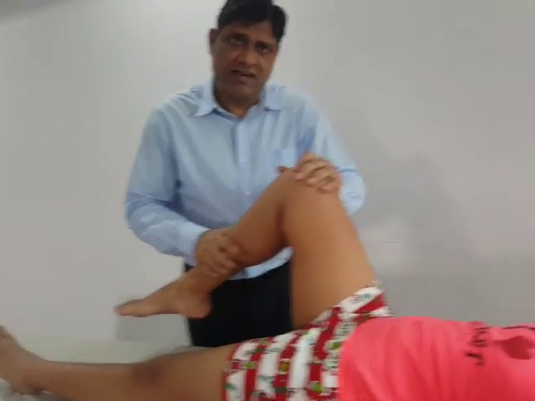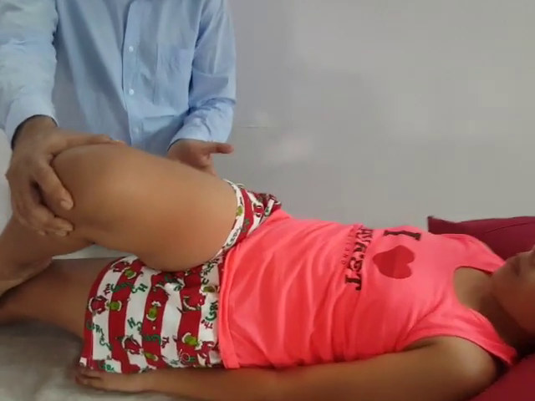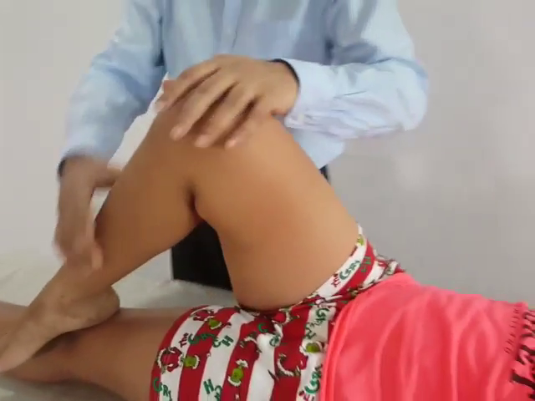Another way to stress the piriformis muscle is to adduct the hip and flex the hip, and if the patient complains of pain over that area, that also goes in favor of the possibility of piriformis syndrome.